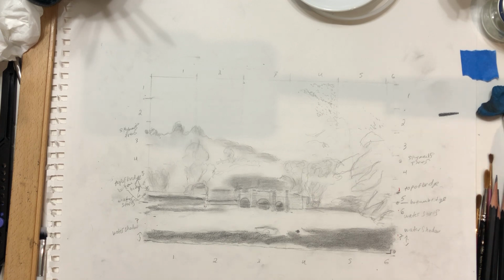I'm going to put a new blending stump in here. I think I used that for the charcoal drawing last. Let's see, with here I can get a nice effect.